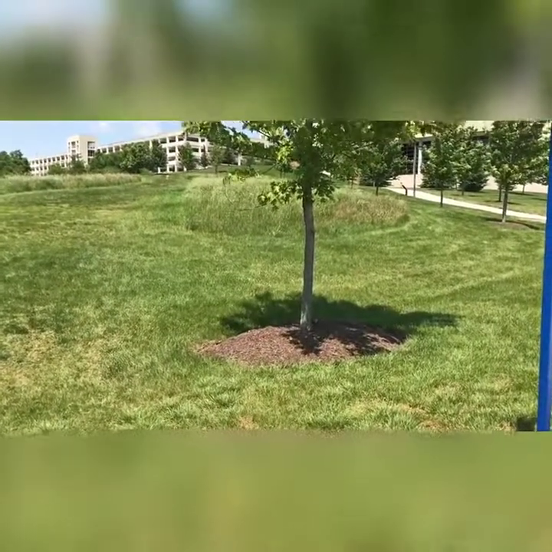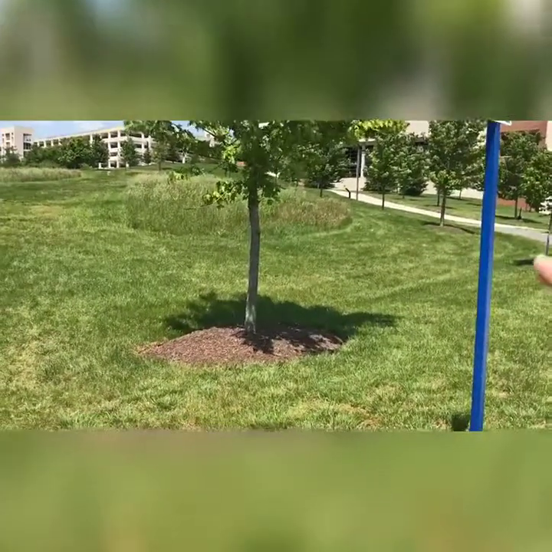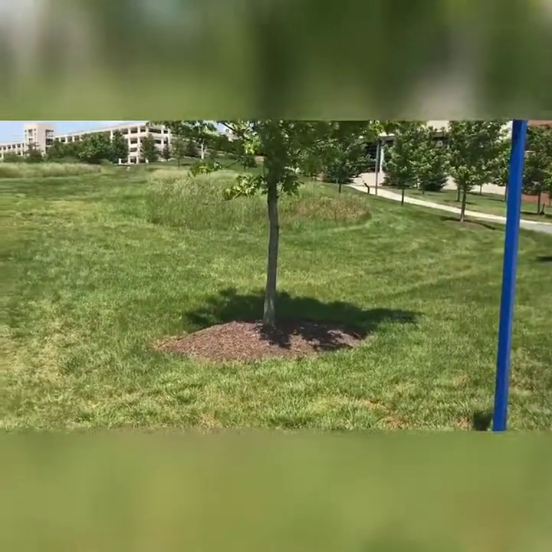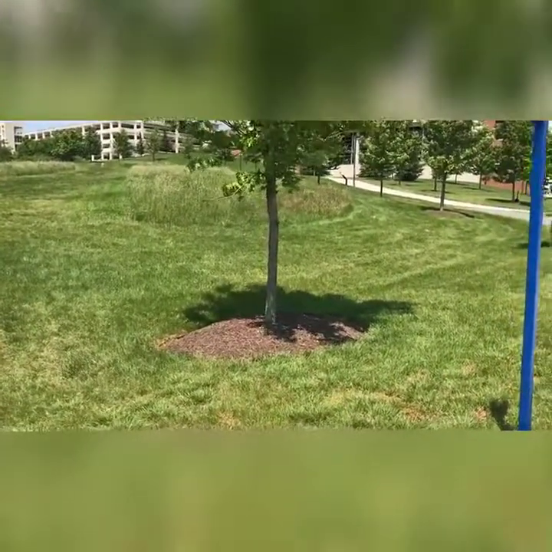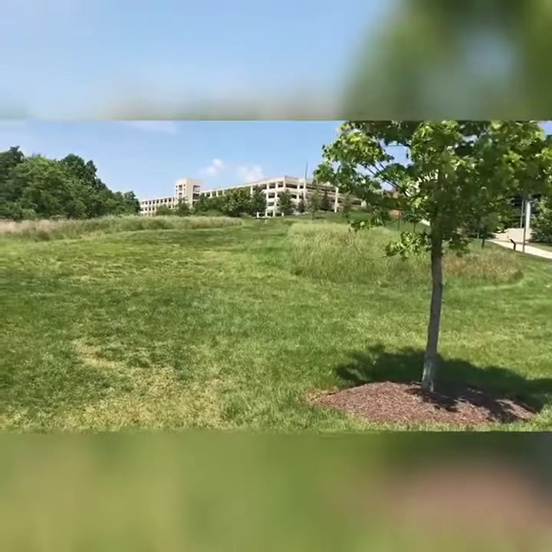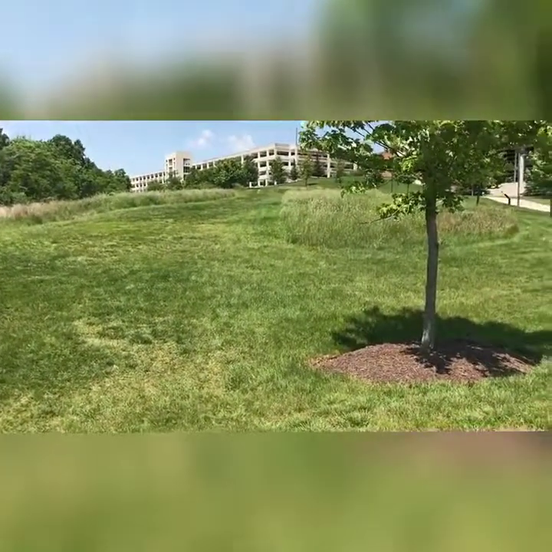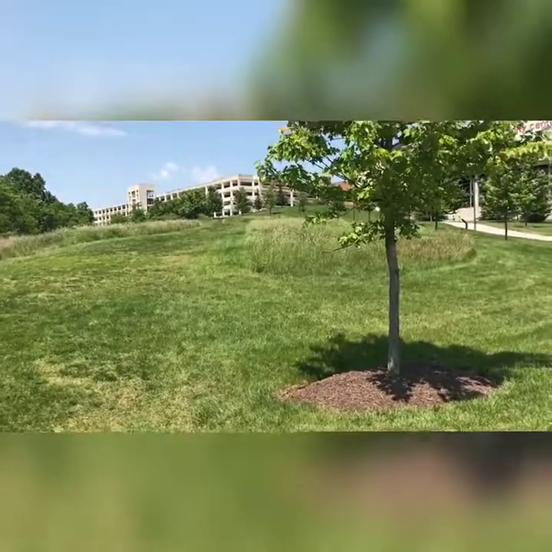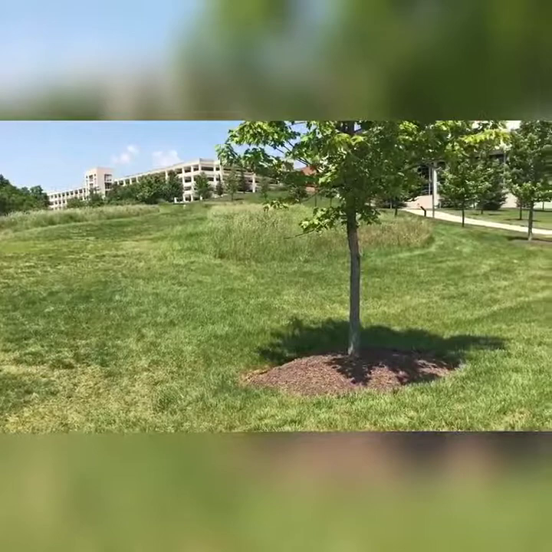Alright, so here I am near my target location. You can see my target right there where I'm pointing, but I will explain to you why I chose this target. So if you look over there, right there, that is my parking garage. So every day when I come to school, I park there and I walk down this hill.